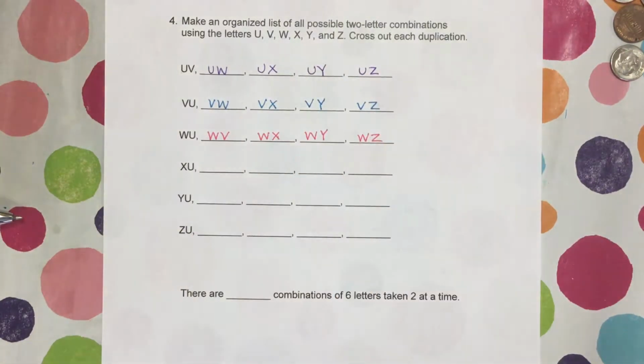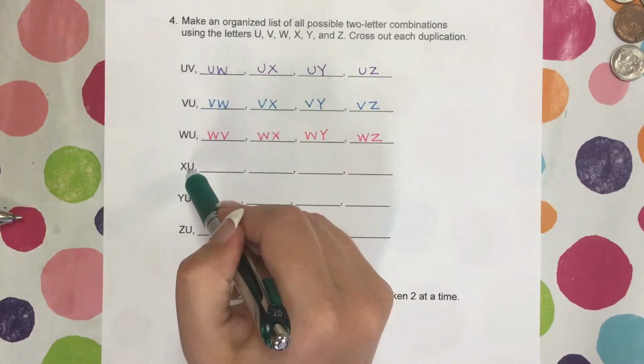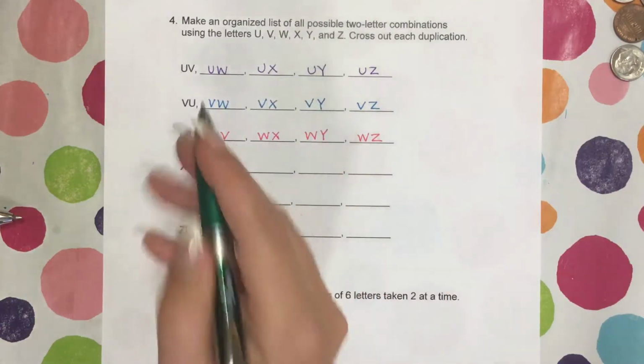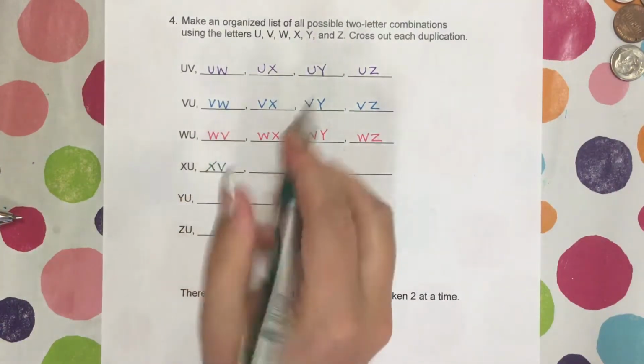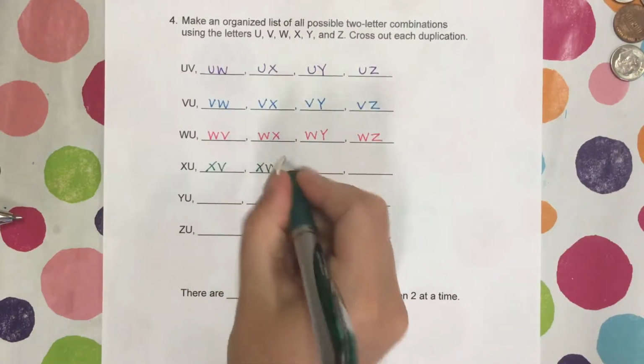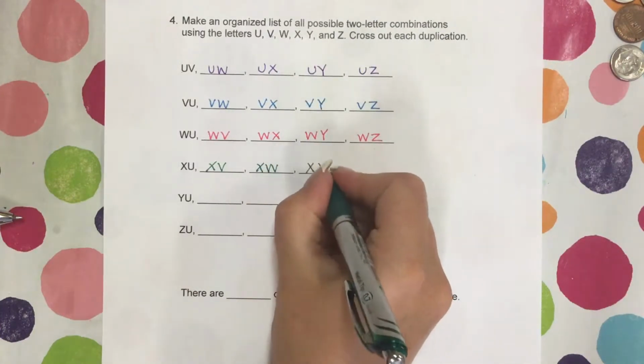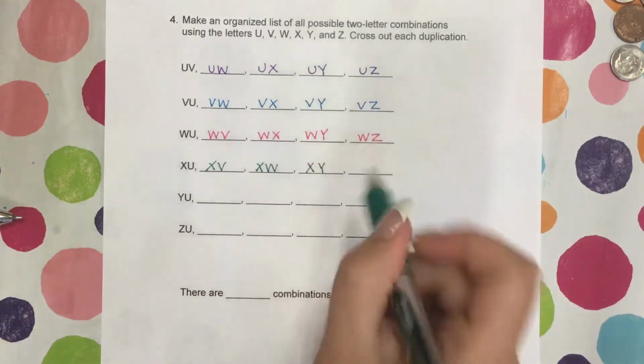Okay, so those are all the combinations for W. And now we're going to move on to X. So XU is the first one, and then XV, and then XW, and then XY, and then XZ.